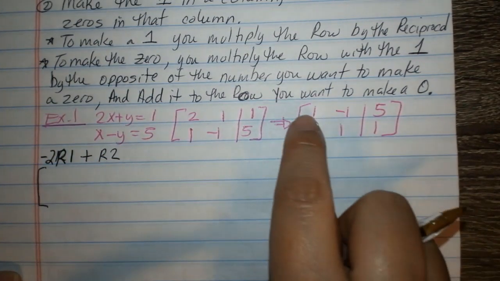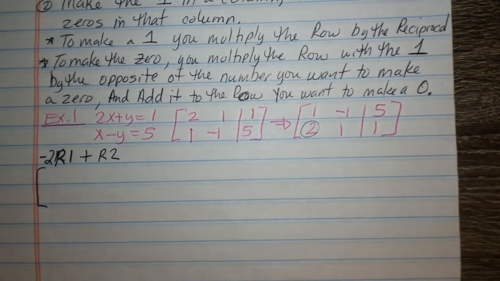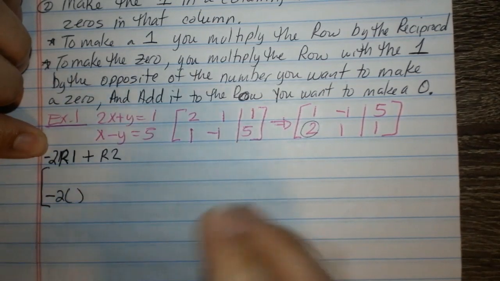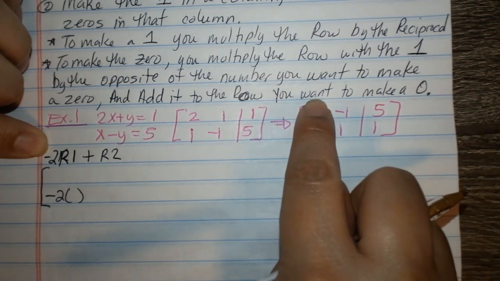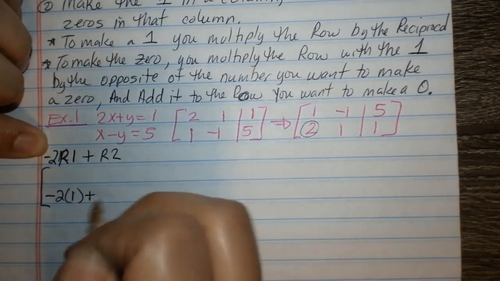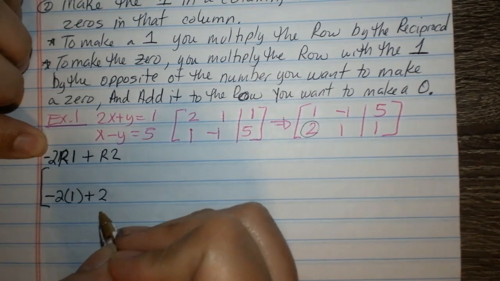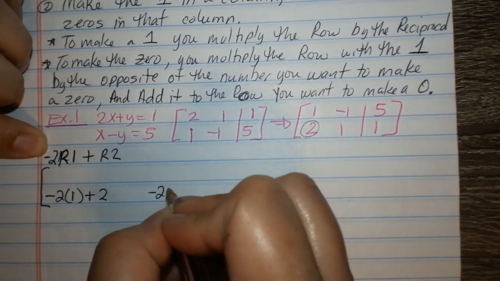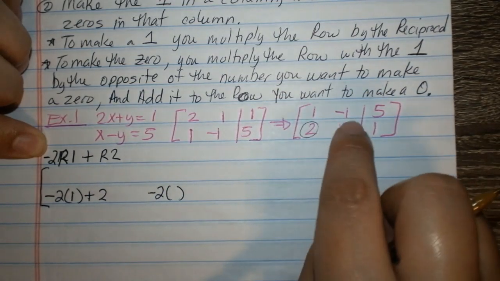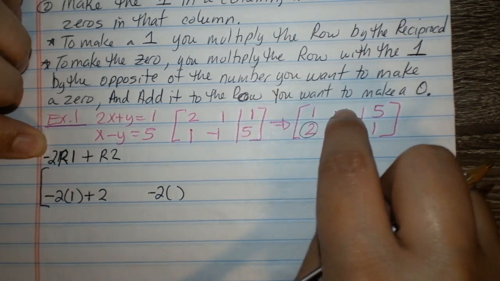Now here I am doing no changes to row 1, so I'm not going to write anything there, but I'm going to follow this. Negative 2 times row 1, who was in row 1 here? A 1, plus my number in row 2, which is a 2. Now I'm going to the second column, so negative 2 times row 1, who's in row 1?